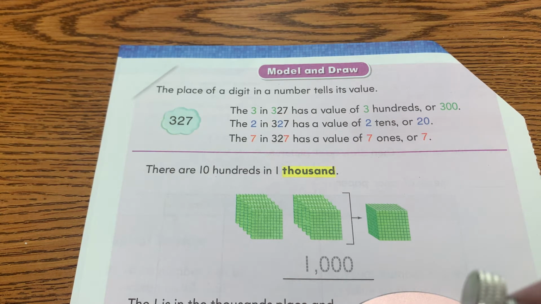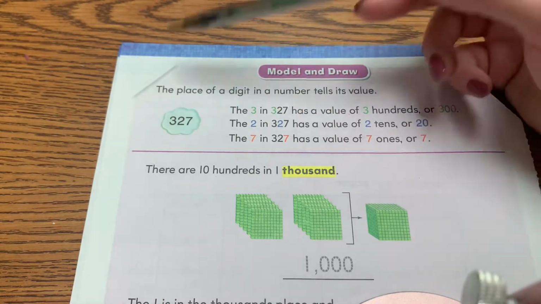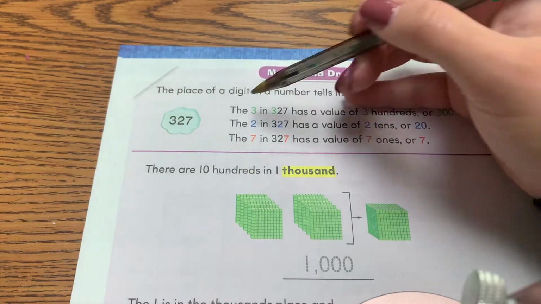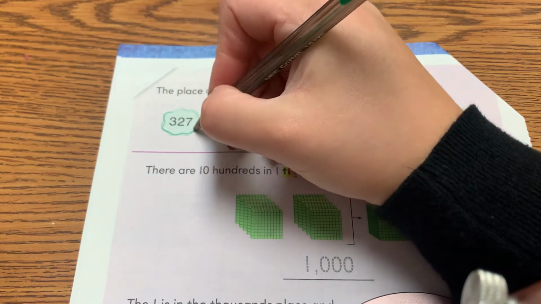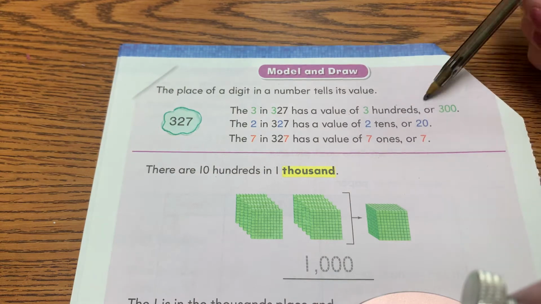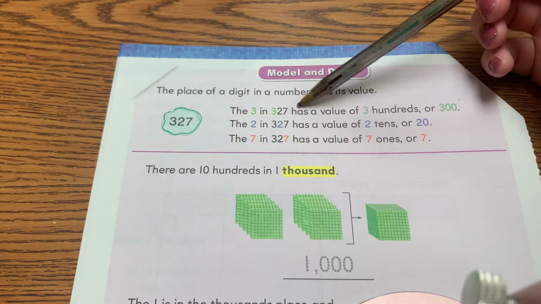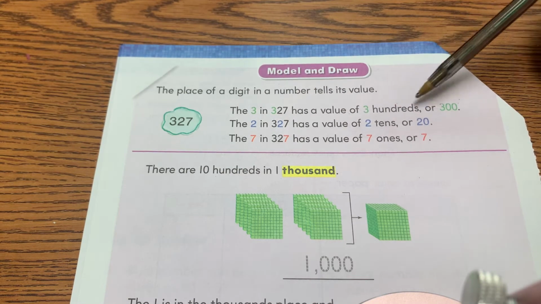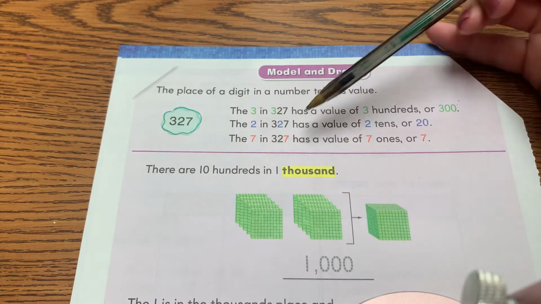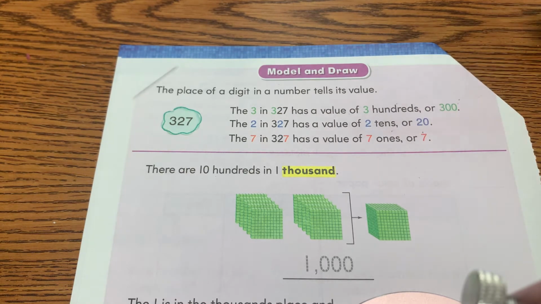I'm starting on page 100, and we're starting with this purple box. The place of a digit in a number tells its value. So if we have this number right here, this 327, the 3 is 300 because it's in the hundreds place. The 2 has a value of 2 tens, which is the same as 20 because it is in the tens place. The 7 in 327 has a value of 7 ones or just 7 because it is in the ones place.